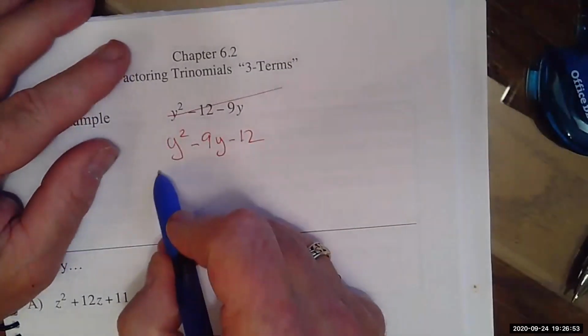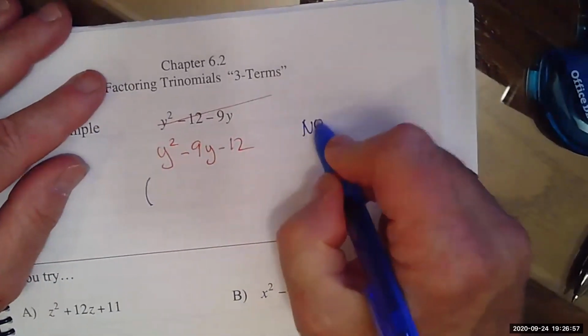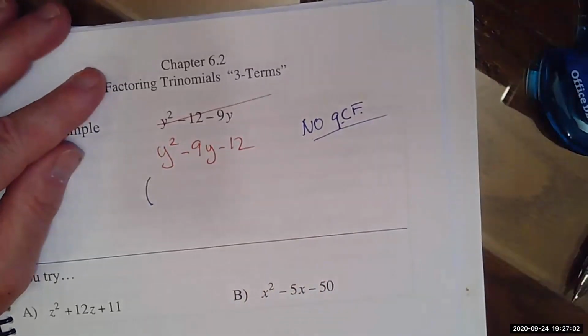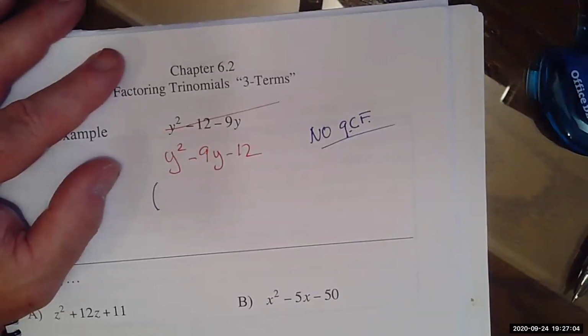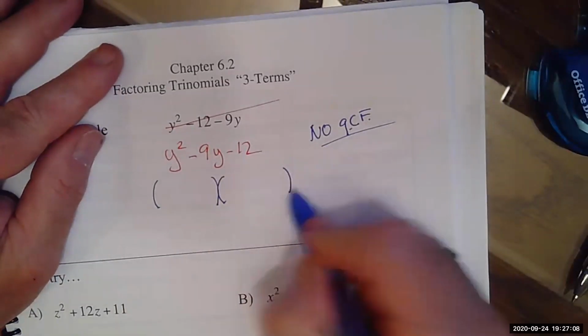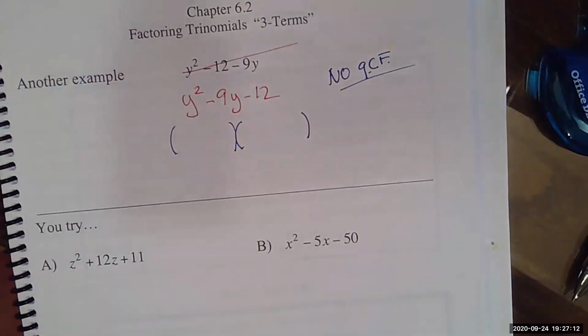Okay, like this one. Jeff says, okay, GCF. No, GCF, no. All right. 3 terms, trial and error. Okay, here we go. 2 parentheses for trial and error. Next thing is stick the signs in there. Okay, let's see. Let's do the cheat sheet. Brooke calls it a cheat sheet.